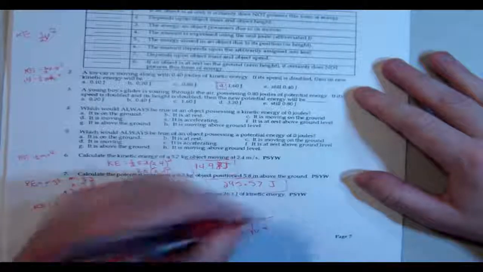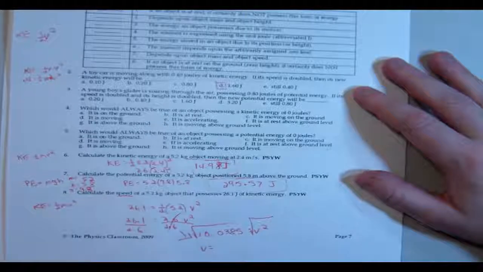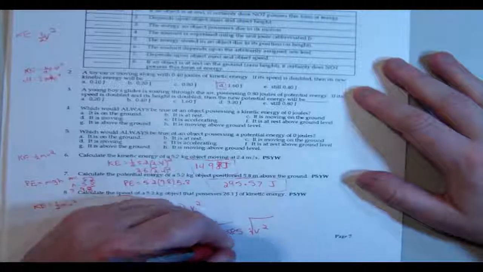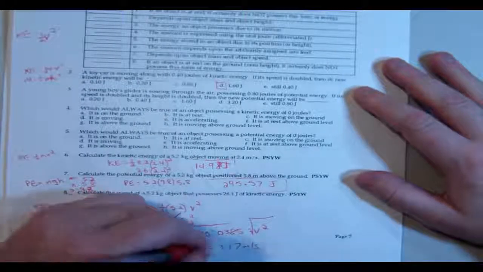So at this point, you guys should already know what to do because you've done it a million times. Square root this to get it to be just velocity, and then square root this. So you're going to have velocity equals about 3.17, and then you know it's meters per second because it's a velocity, right? Velocity is in meters per second. Pretty easy, pretty straightforward. I mean, no tricks there.